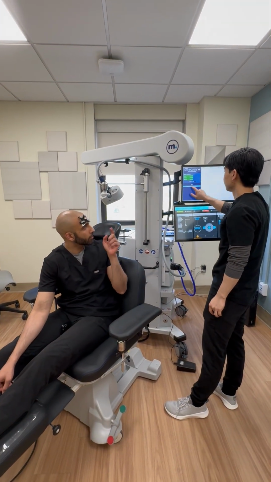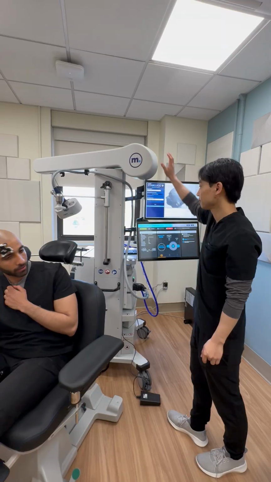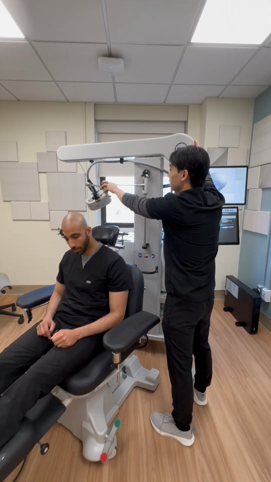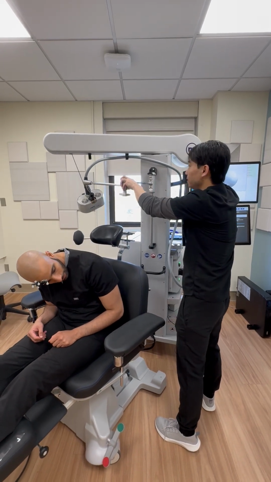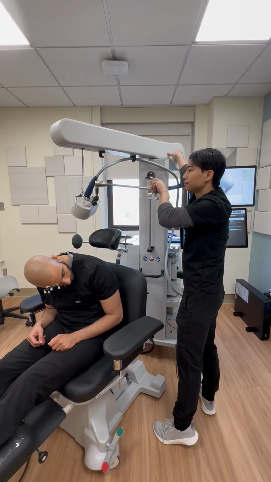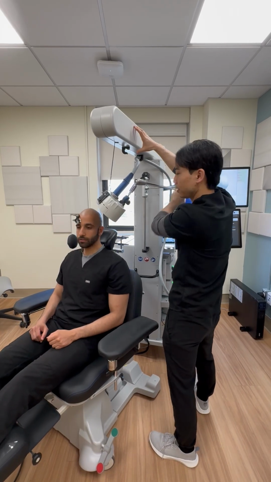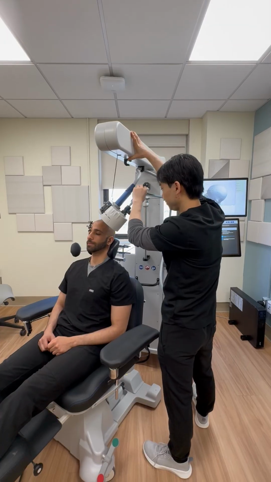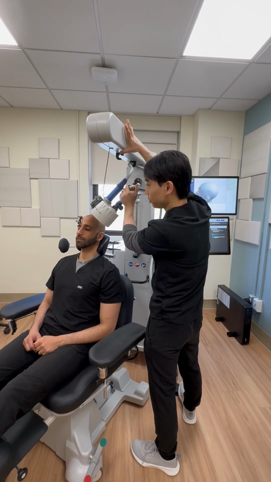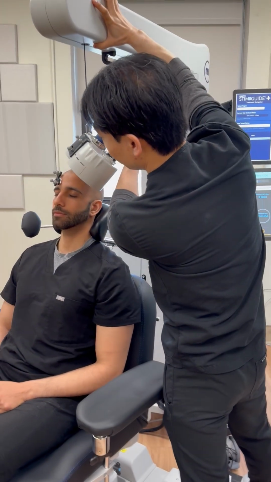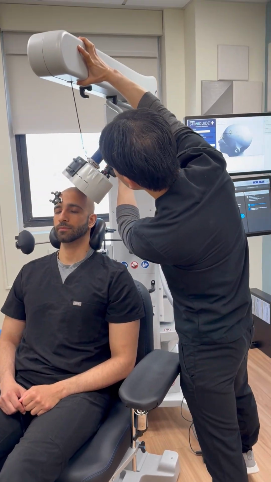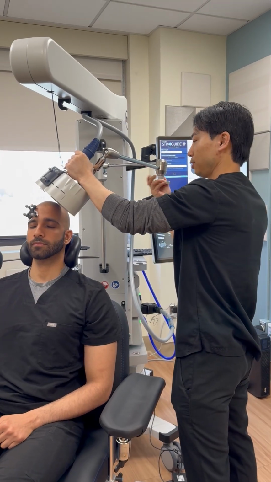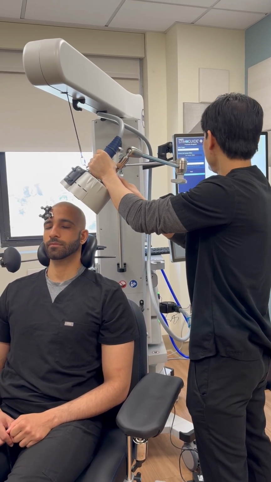We're going to navigate to the treatment target. And now we have the treatment target up on the UI screen right there. All right, so we're going to put the treatment coil on the treatment target. We're generally going to swing this so it's right above the patient's head. We're going to loosen the knobs so we have full range of motion.